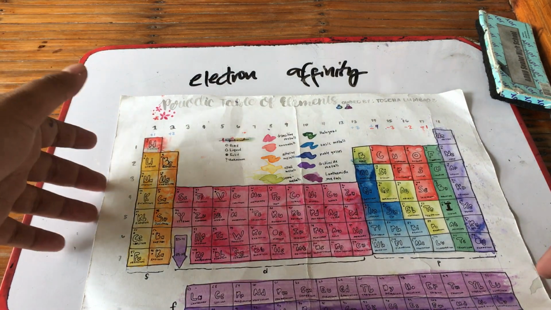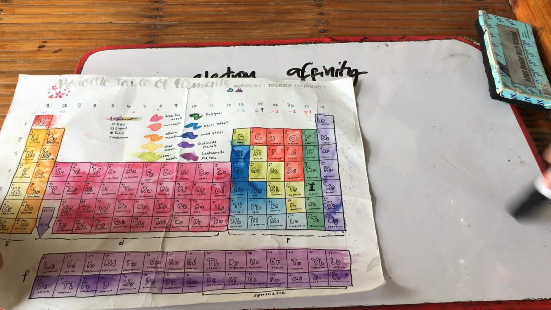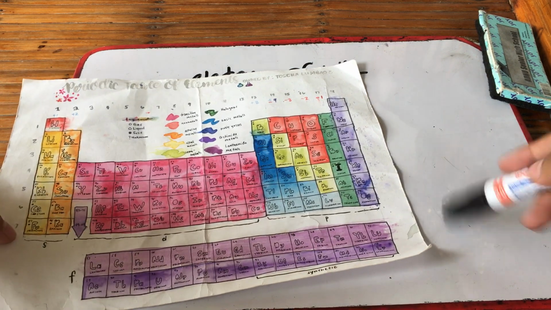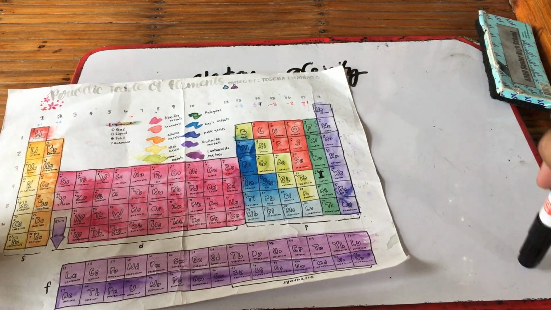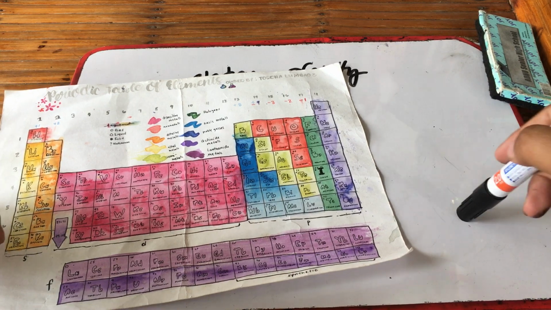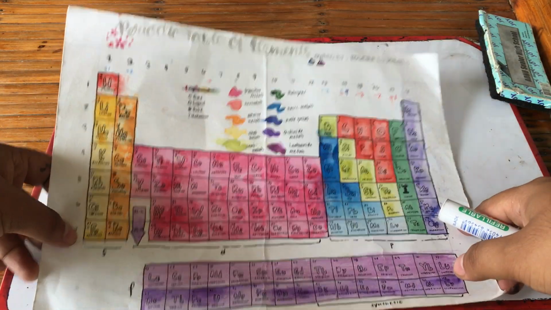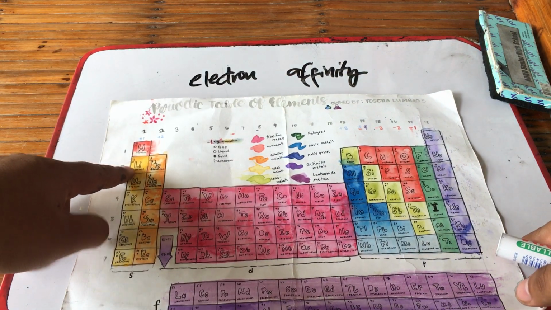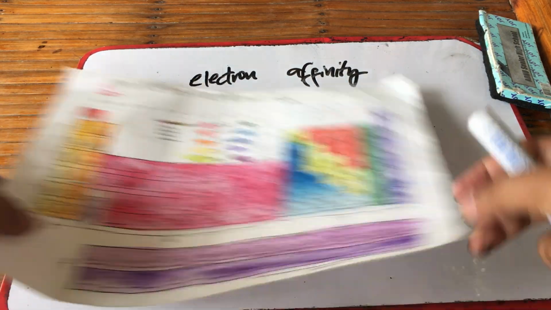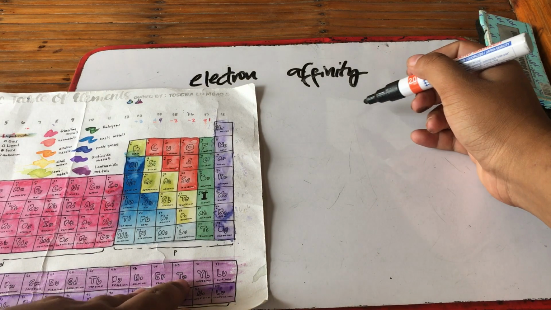Francium, as I've mentioned a while ago, the last electron of francium is very far from the nucleus. Therefore, the francium's electron affinity is very low as compared to the lithium, which is very close to the nucleus.